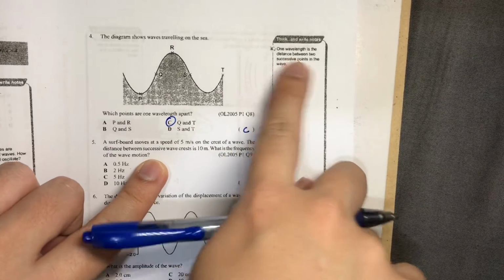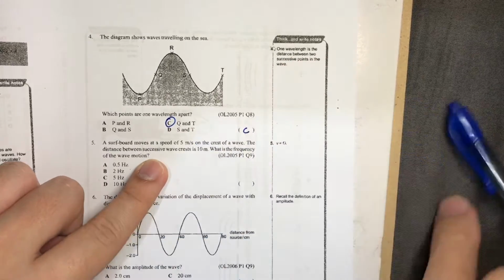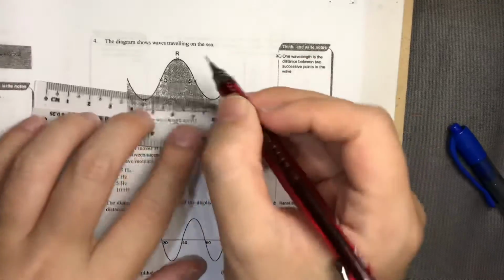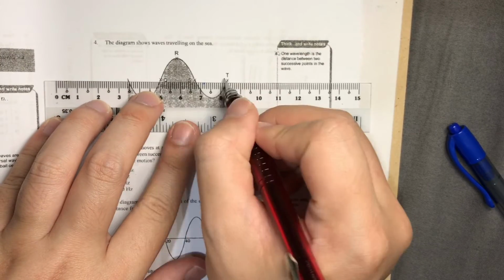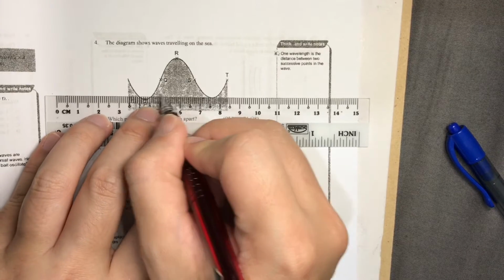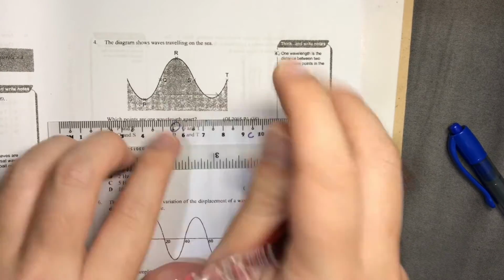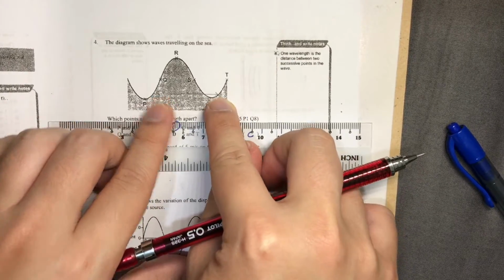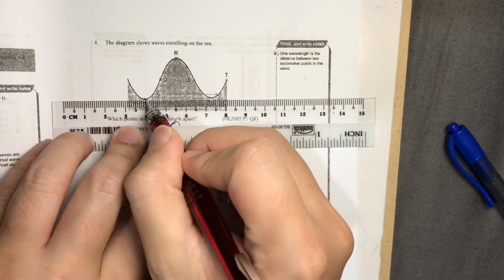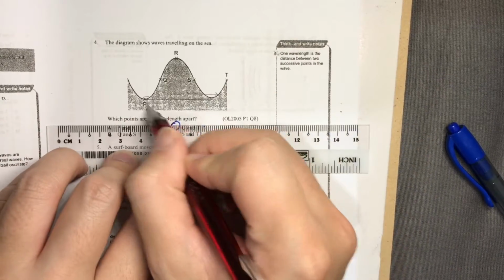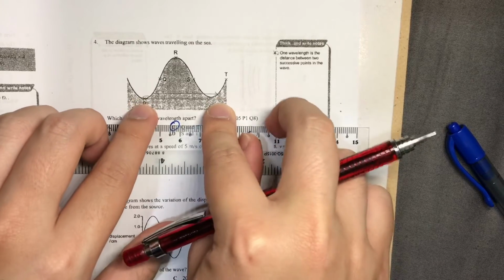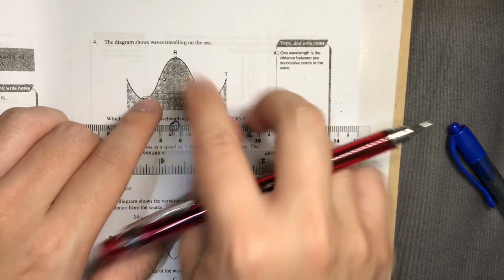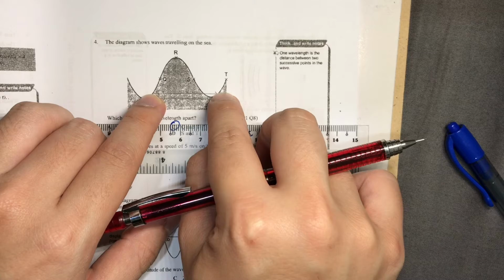Okay, so it's the distance between two successive points in the wave. So meaning it can be Q to T, right? It can be Q to T over here. It also can be from this point all the way to this point, right? Over here to this point. It also can be P to this point, right? So what I am trying to say is it's two successive points. So if it's a trough, it will be until the next trough. If it's this point over here, it will be until this point over here.